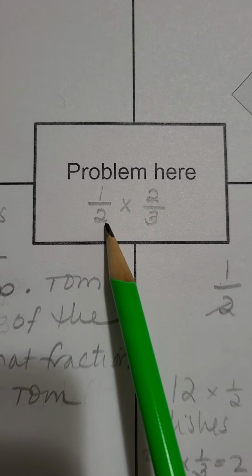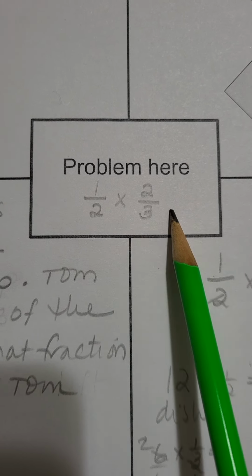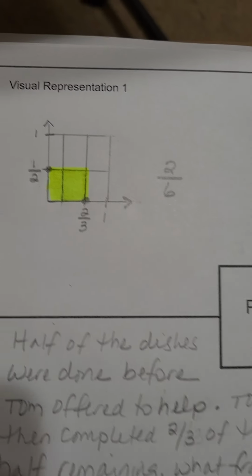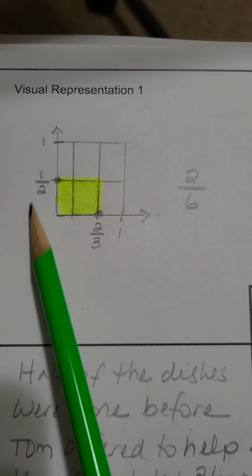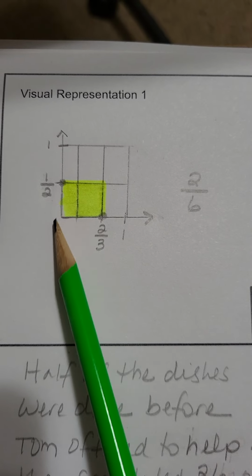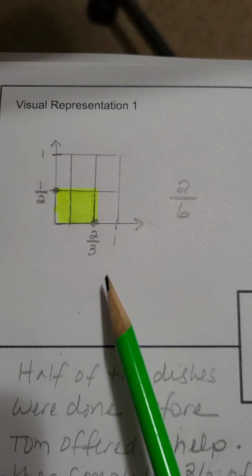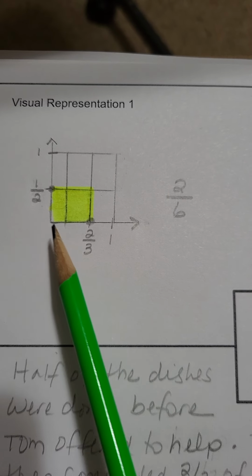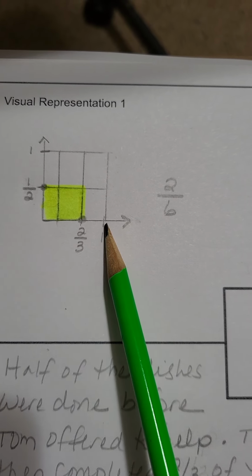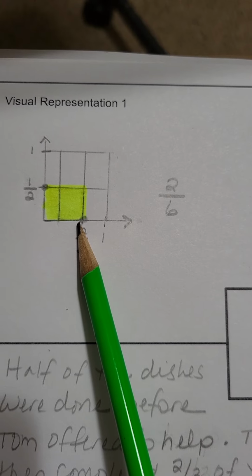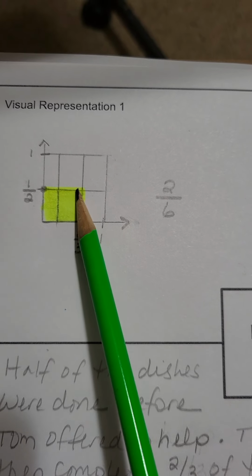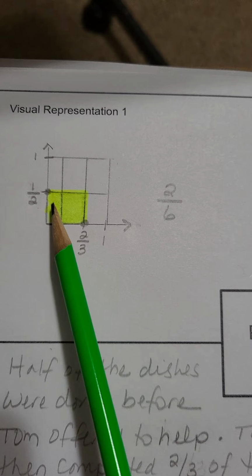I multiplied 1/2 times 2/3. So I set it up with 1/2, marked my half spot, and my half, that's my whole. Here's my whole, and I set it up into thirds. That would be 2/3. I drew the line, which gave me 2.